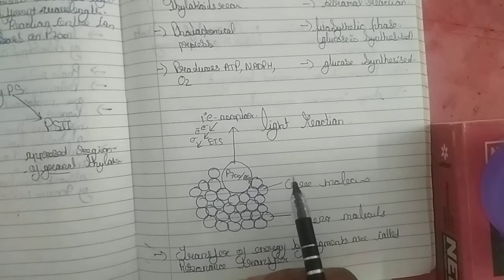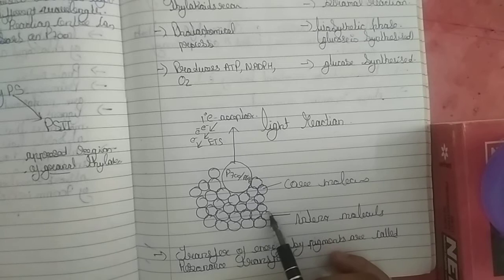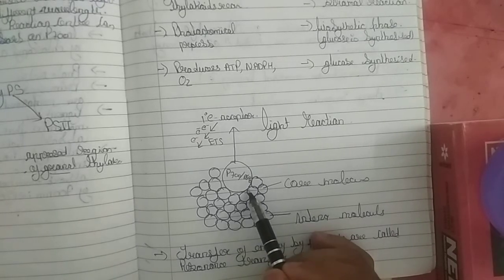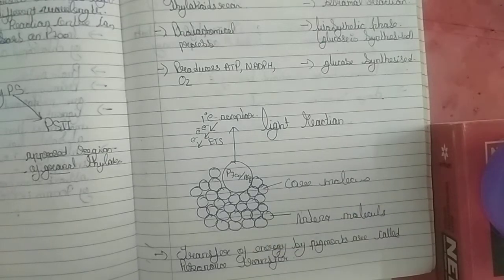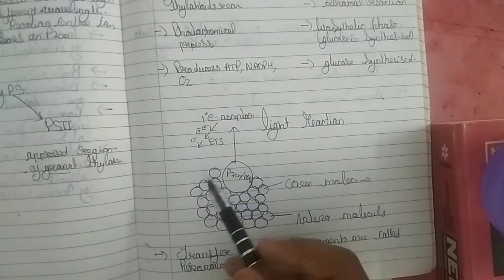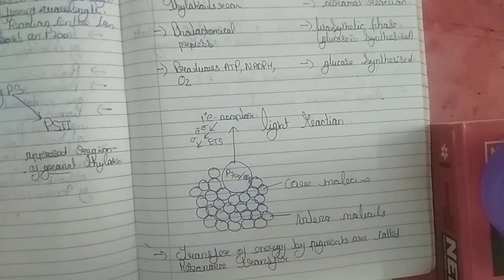Students make a mistake here: they carry on this process and think the electrons come back to the ground state, but this is not so. The light falls on these molecules, energy is transferred, and finally the excited electrons of the reaction center do not come back to the ground state. They get excited and the electrons are transferred through the electron transport system. We will see this further on.